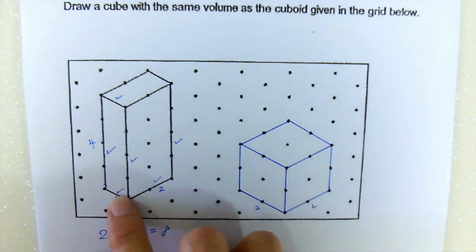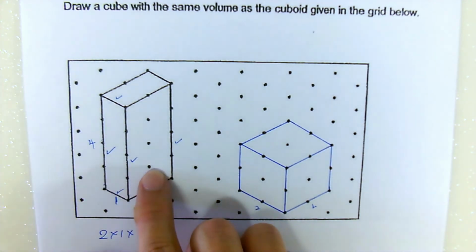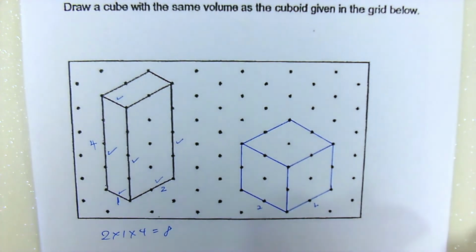Every single part that you follow, put a tick to remind yourself, hey, I've done it already. So this is called the counting method and the following method. Done.